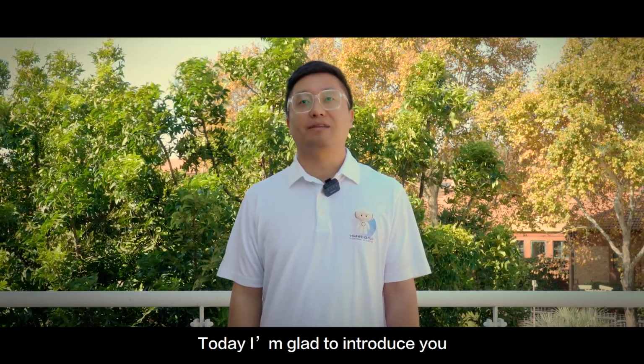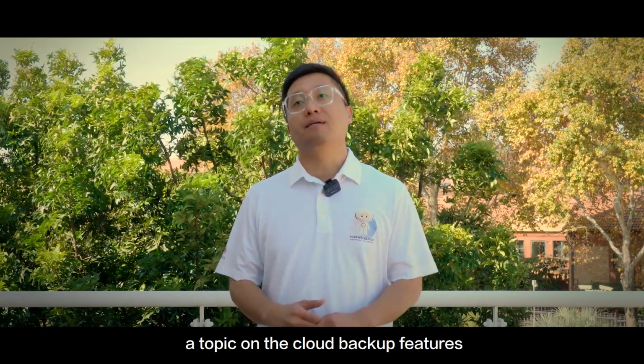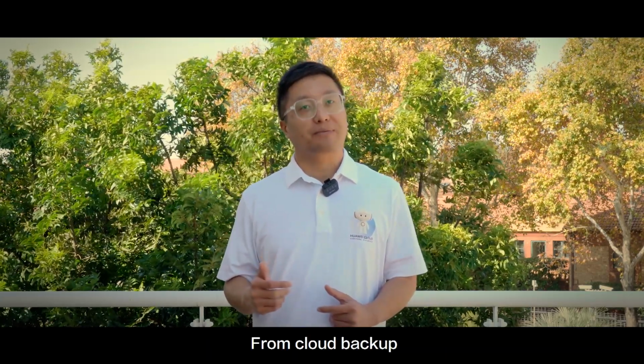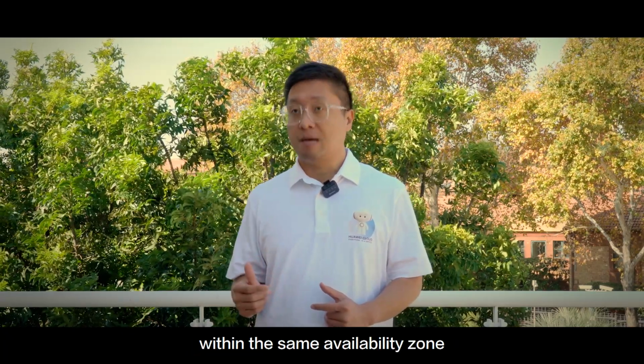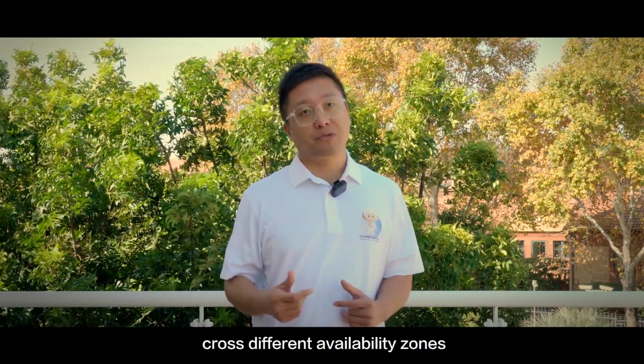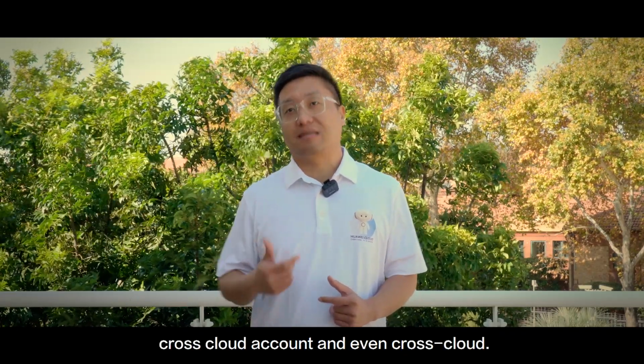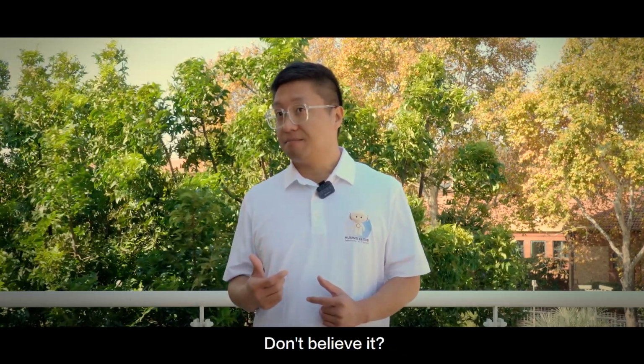Today, I'm glad to share with you a topic on the cloud backup features. From cloud backup, you can migrate your virtual machines within the same availability zone, across different availability zones, across regions, across cloud accounts, and even across clouds. Don't believe it? Let's check it out.